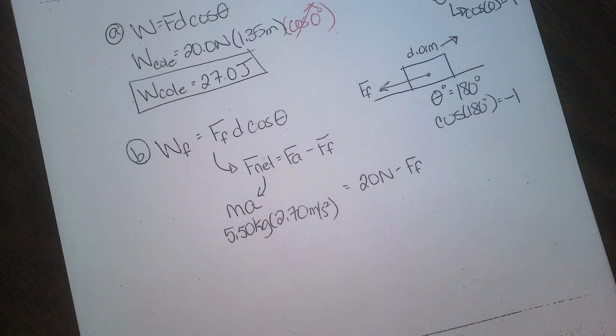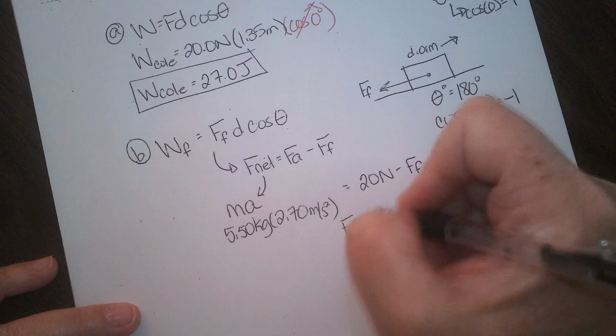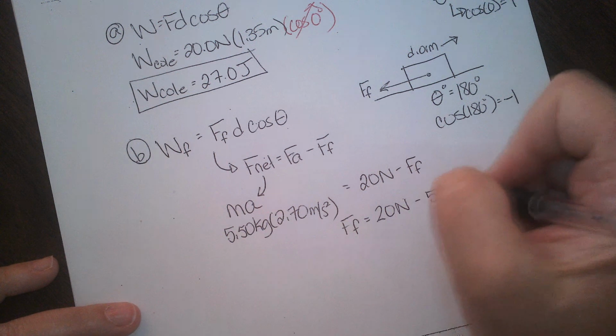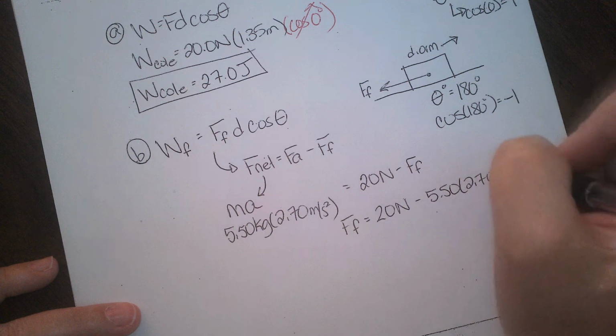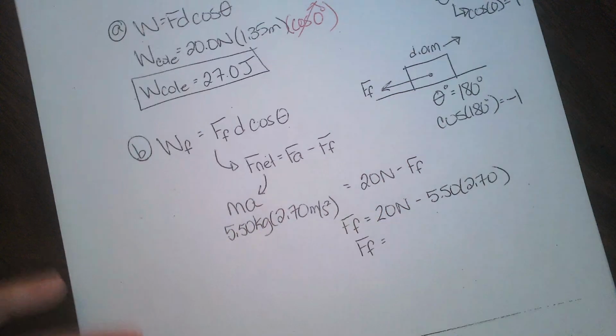Now I'm going to make a big leap here. I'm not going to do all of the fancy rearranging. I'm just going to write it out how it should be. Force of friction is going to be equal to 20 newtons minus 5.50 times 2.70. And so then my force of friction ends up being what?